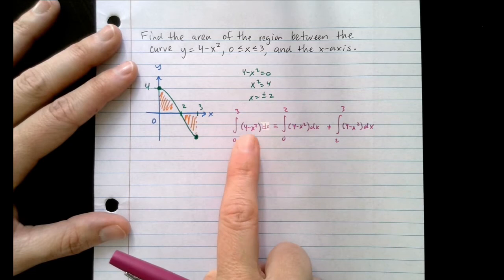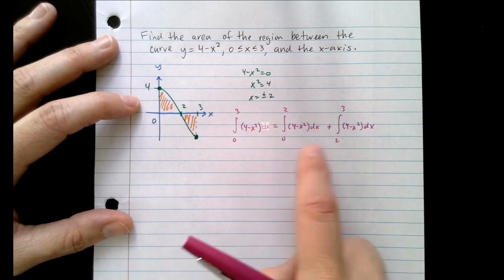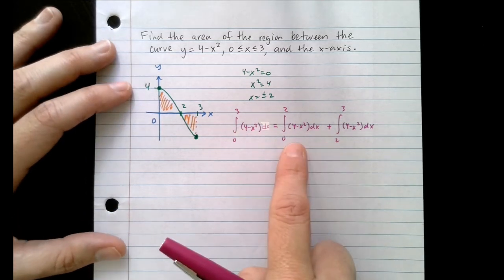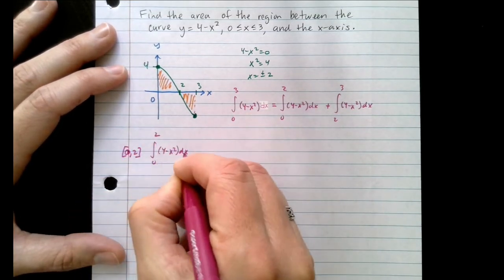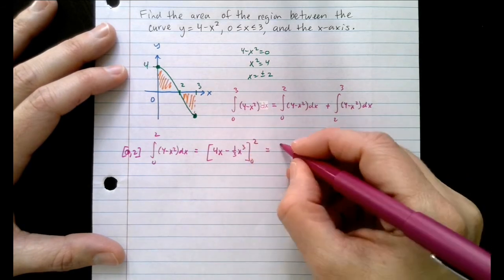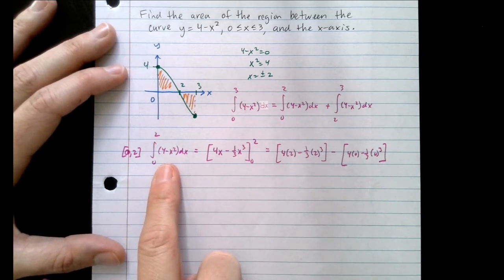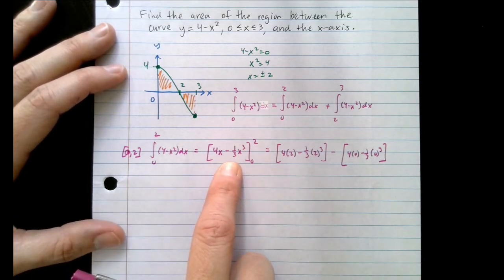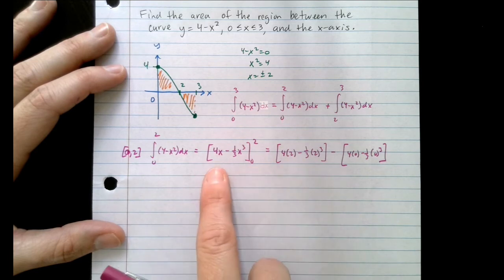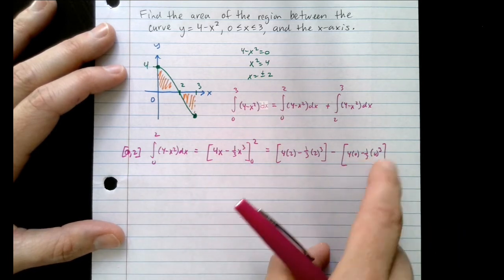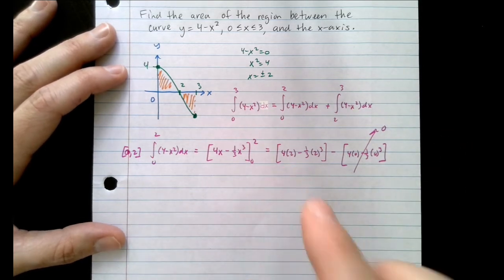So the integral of the total area, the integral from 0 to 3 over the whole interval, is really the integral from 0 to 2 plus the integral from 2 to 3. I'm going to start with the integral from 0 to 2 first. So what I did is I have my integral from 0 to 2. This is my antiderivative. I did reverse power rule. And then I'm evaluating my antiderivative at the upper bound minus the antiderivative at the lower bound. Now the nice thing is this is just 0. So really, I just have to simplify this quantity, and then I will have my first area.